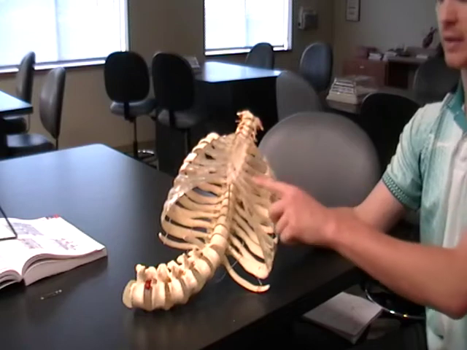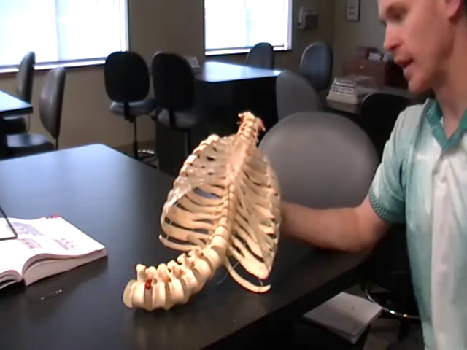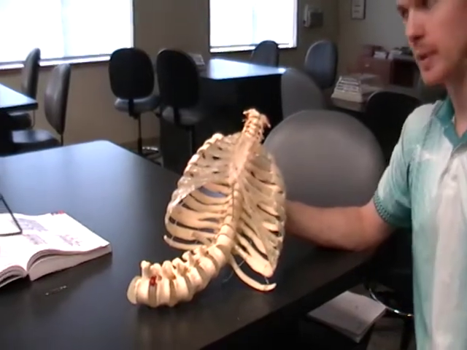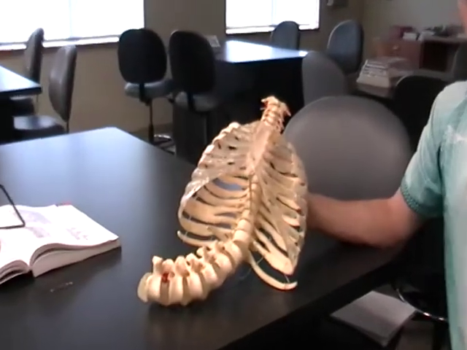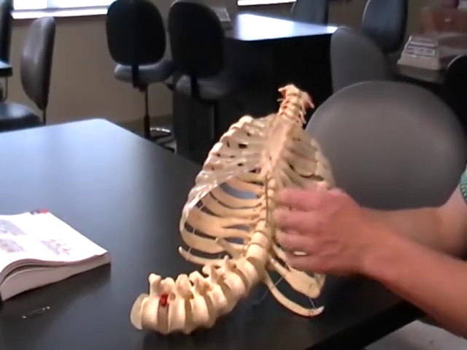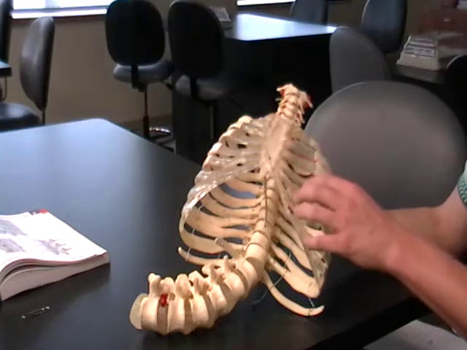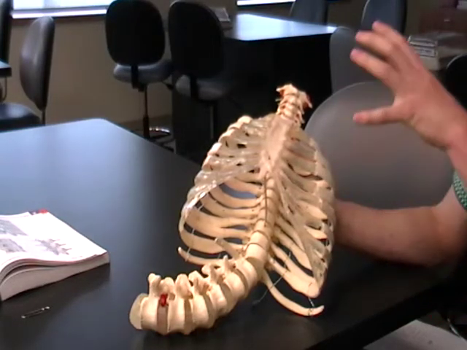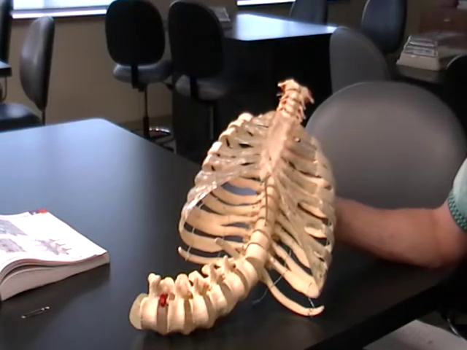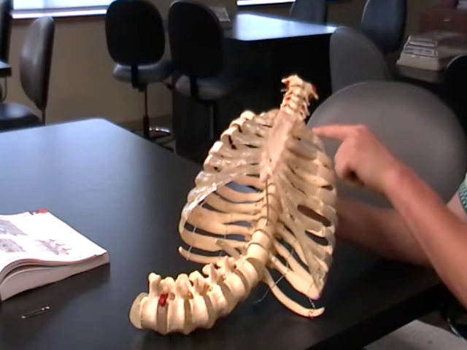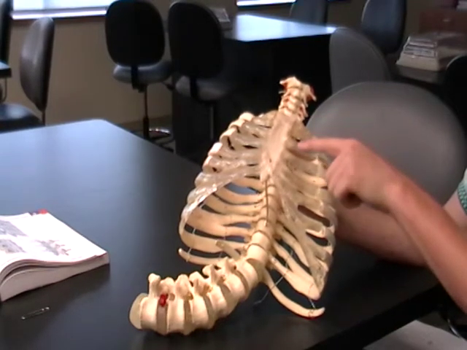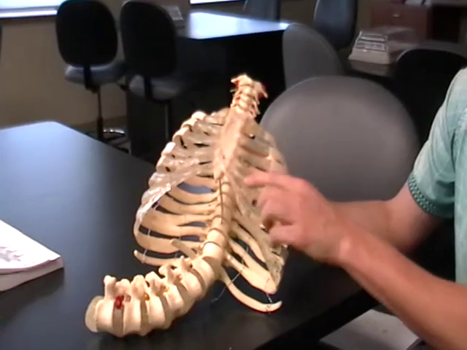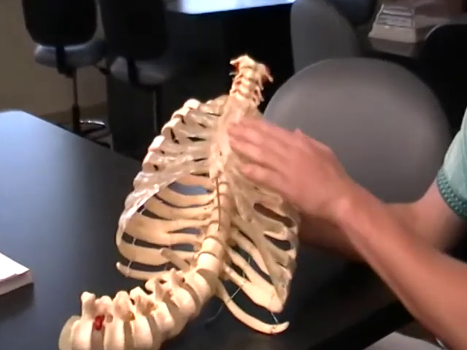Now, what you see here, this is called hyaline cartilage. Hyaline cartilage is rather elastic. Okay, now that's a good unique characteristic to have, because when we want to breathe in, okay, this cartilage can expand and stretch, and it makes it a lot easier for us to expand our thoracic cage and move air into our lungs.